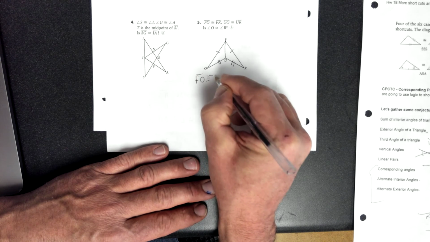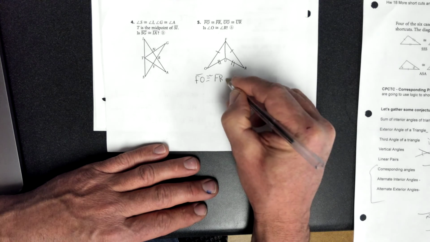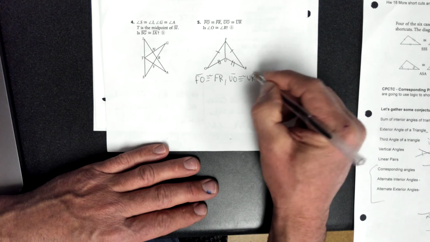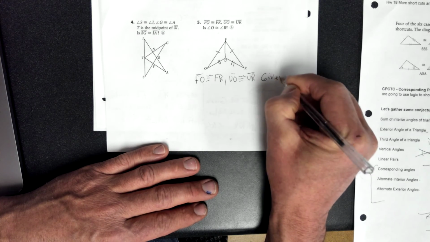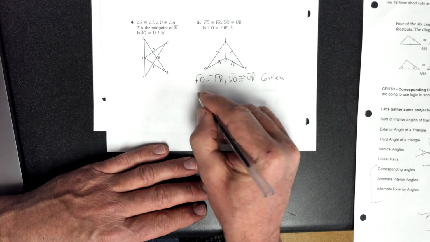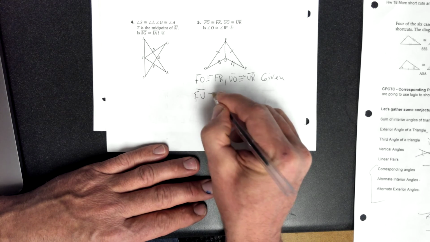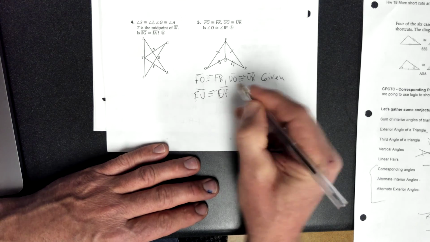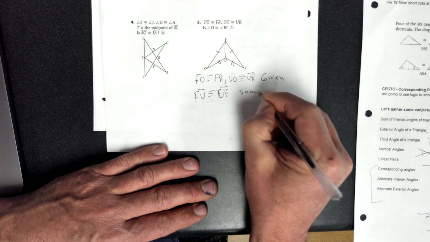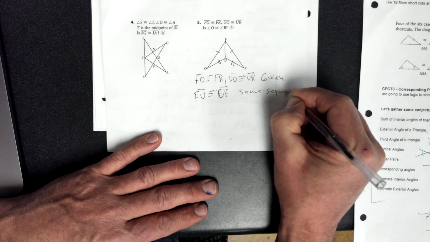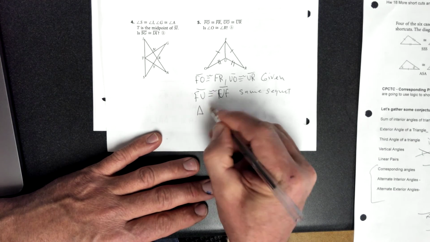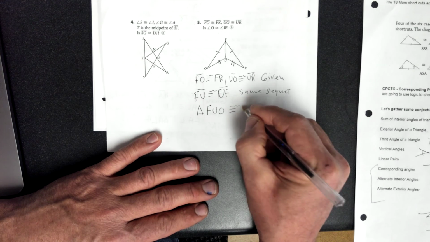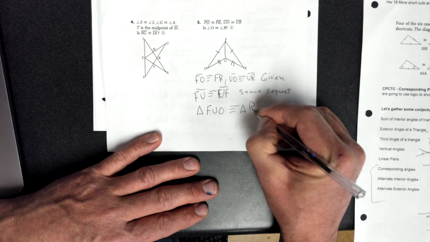FO is congruent to FR. UO is congruent to UR, and those are given. And then I can say that FU is congruent to FU, or UF, because it's the same segment. So I know that triangle FUO is congruent to triangle FUR.